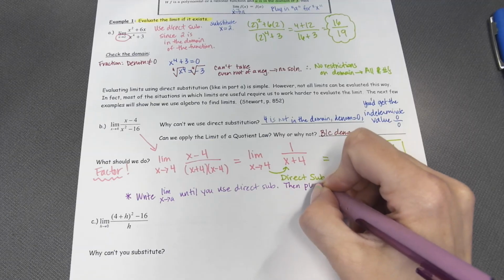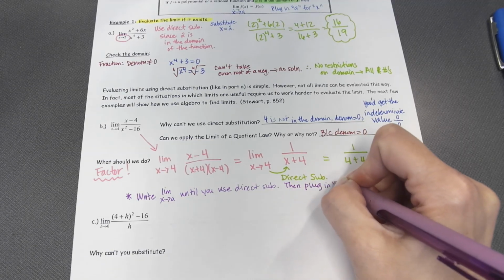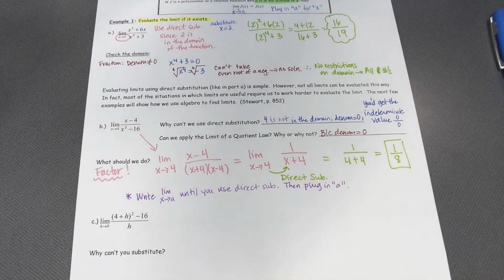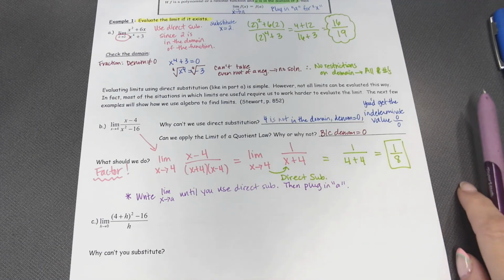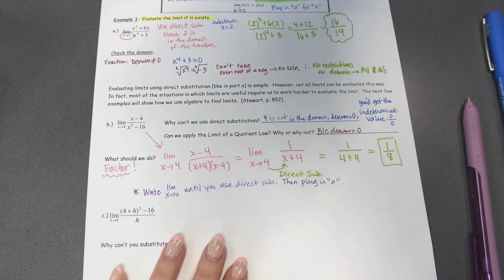Then you just plug in that value for a, which is what we did here. So once you plug in that value for 4, you don't have to keep writing that. Okay?